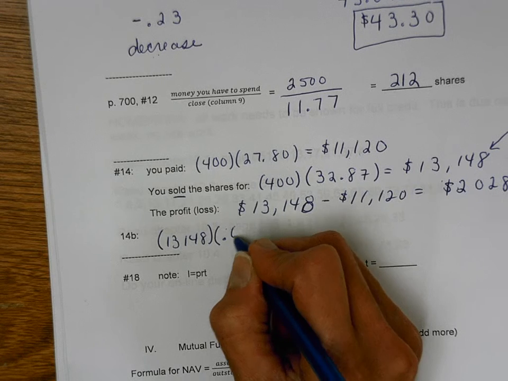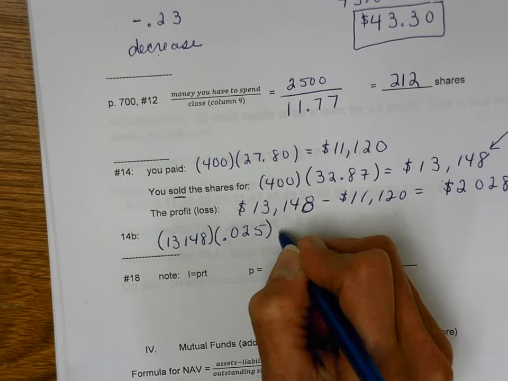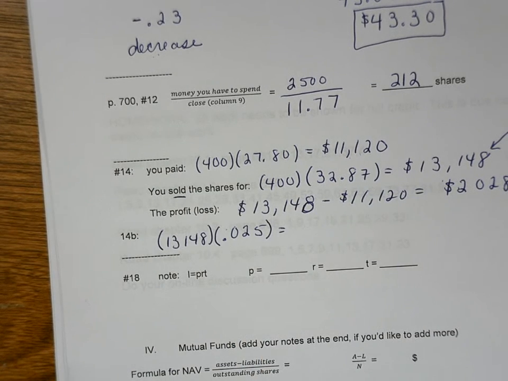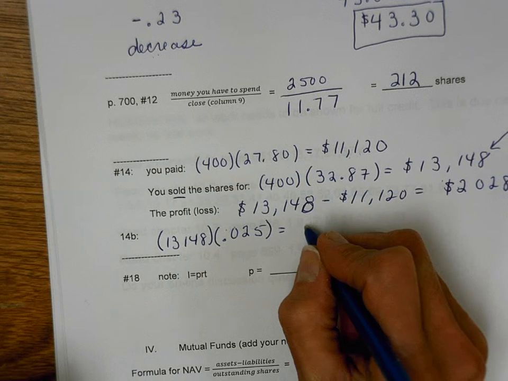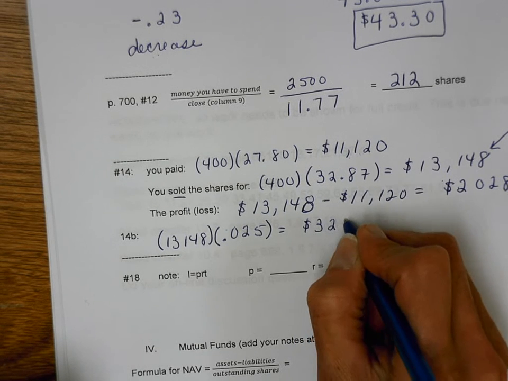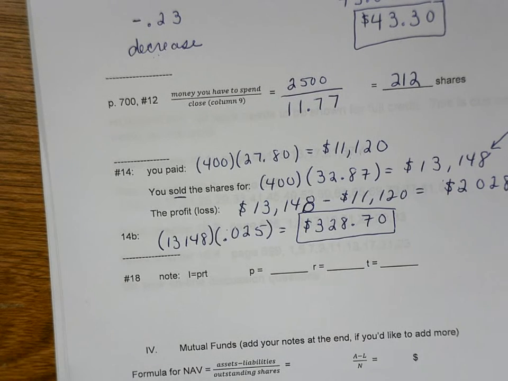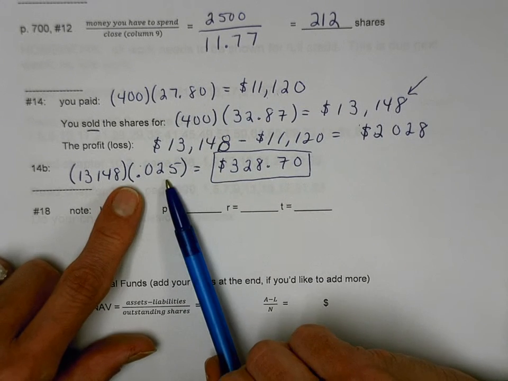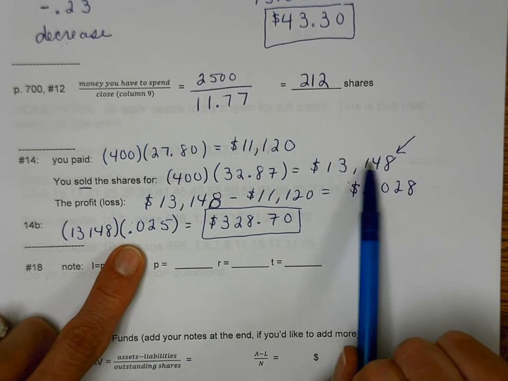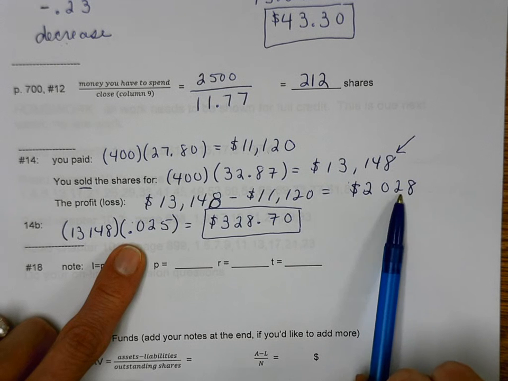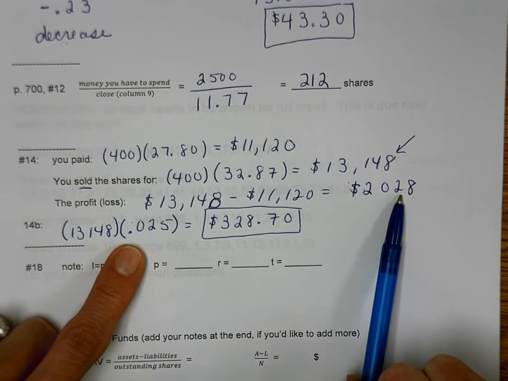Now please move your decimal 2 places to the left so it's calculator ready. And so the broker, he does pretty well too. He made $328.70 on it. It's kind of interesting, isn't it, that they charge you the commission on this instead of this? Seems kind of sneaky, but that's how they do it.